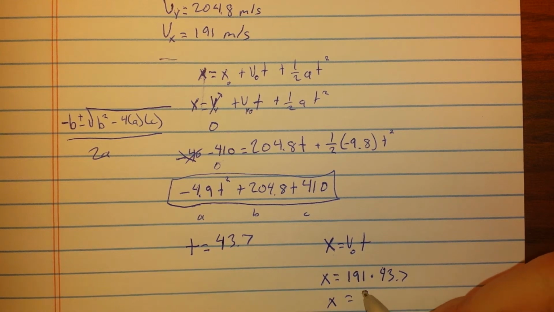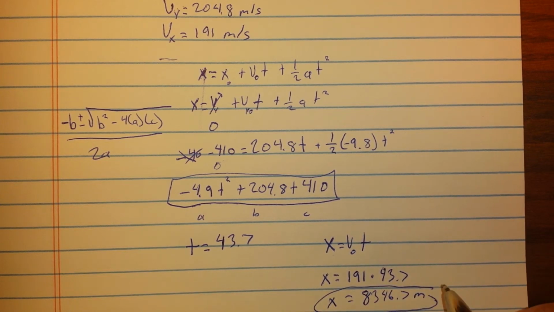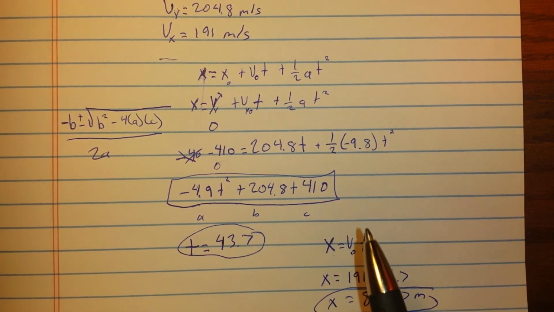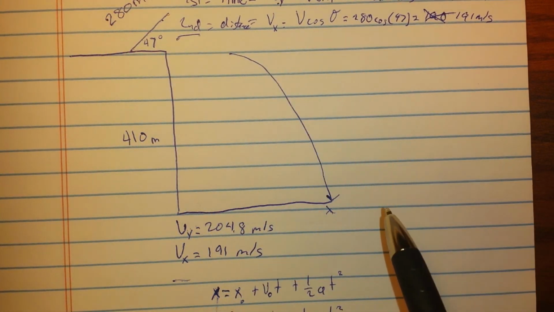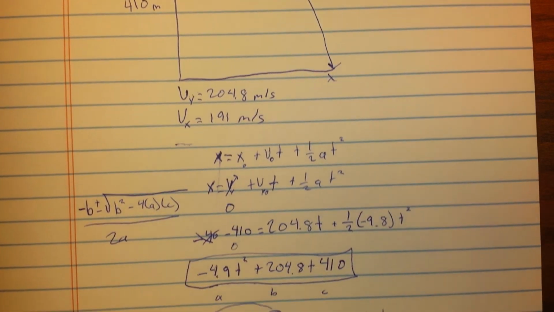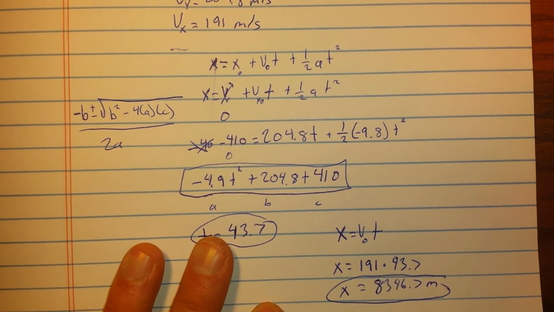Distance equals 8,346.7 meters. So there you have it. We have our time, how long it took the projectile to be fired and hit the ground below where it was fired from, and how far away it hit the ground.